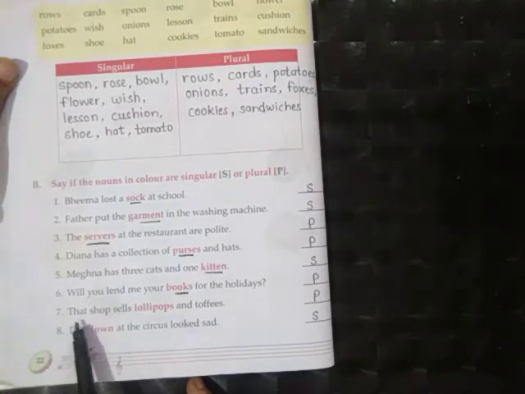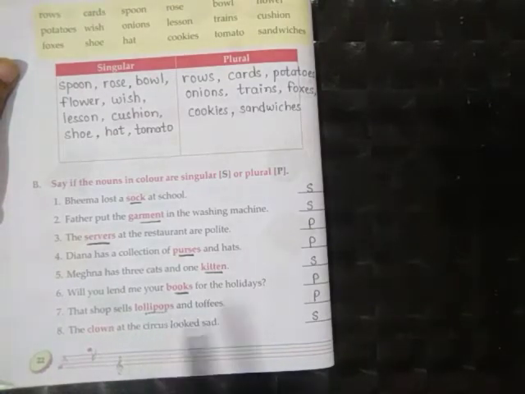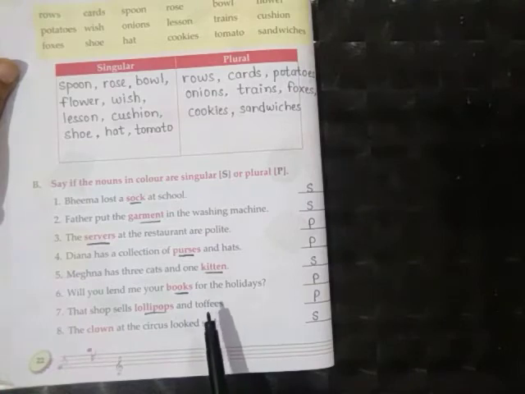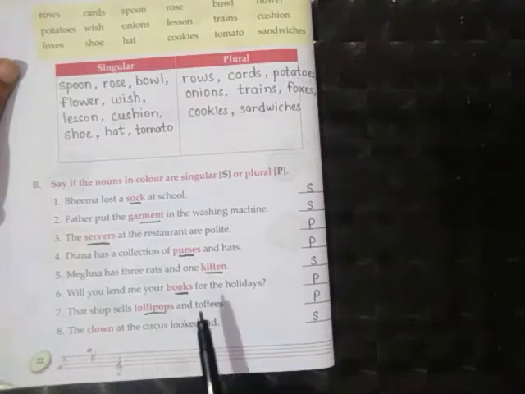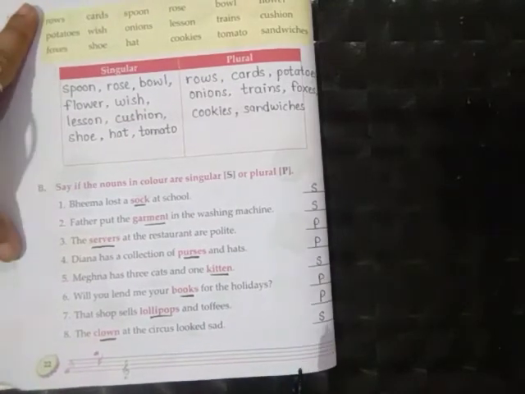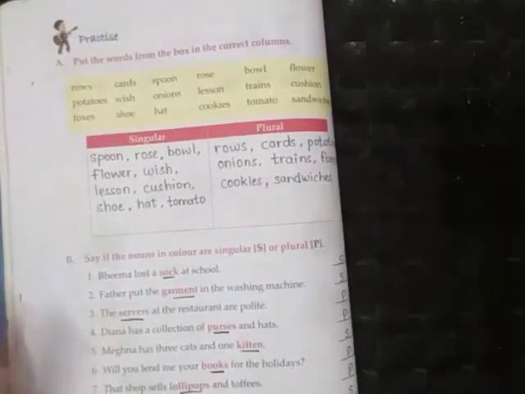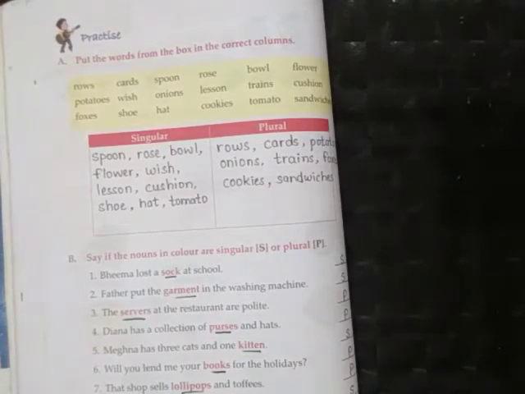Next is, that shop sells lollipops and toffees. The answer will be P, because lollipops is a plural word. Number 8 is, the clown at the circus looked sad. The clown. So the clown is a singular word. Here we have completed two exercises of chapter 4, that is singular and plural.